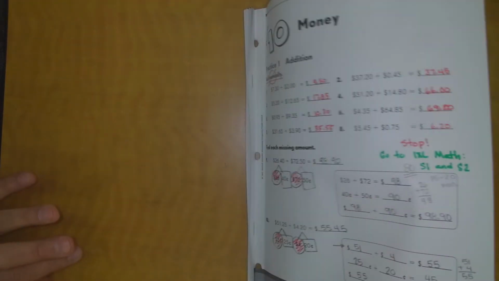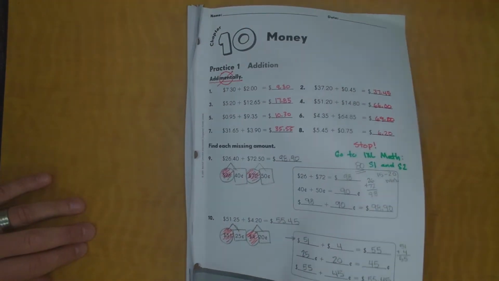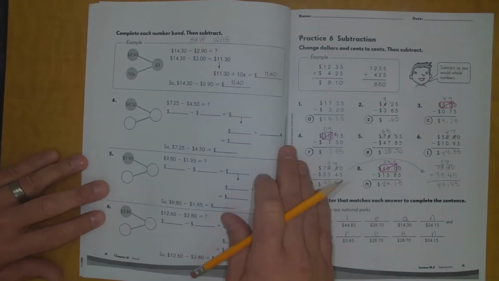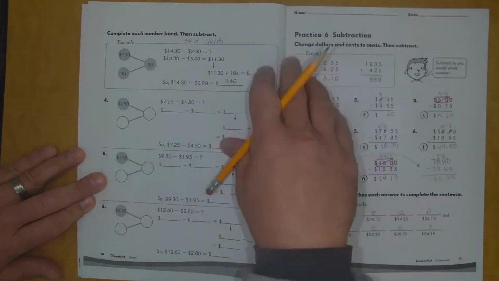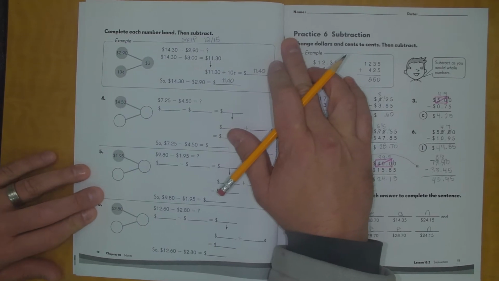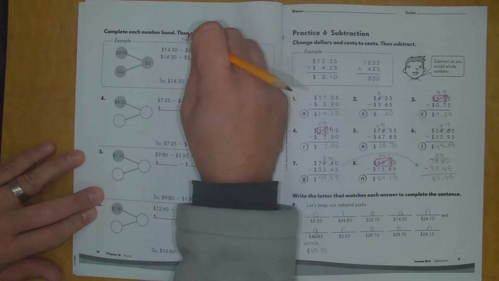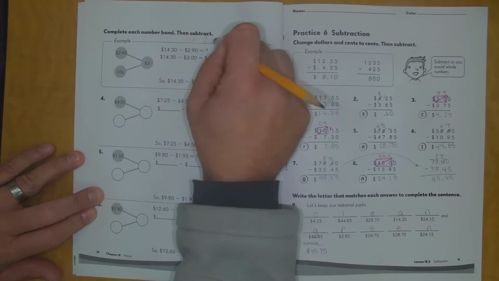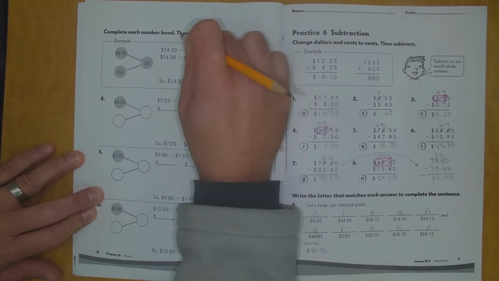I'm in the chapter 10 money packet and we're going to go back to page 10 just briefly so we make sure we can get those parts and pieces finished. So the first thing I'm going to do is get rid of this skip because we're now on the next day and I don't want you to skip it anymore. I want you to do it.